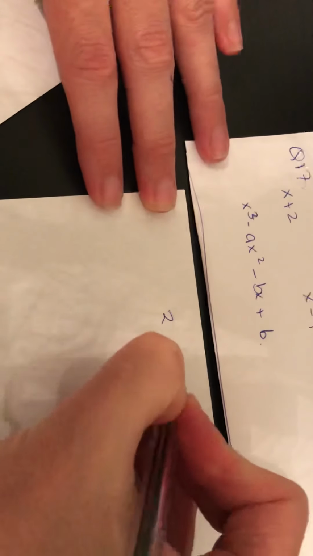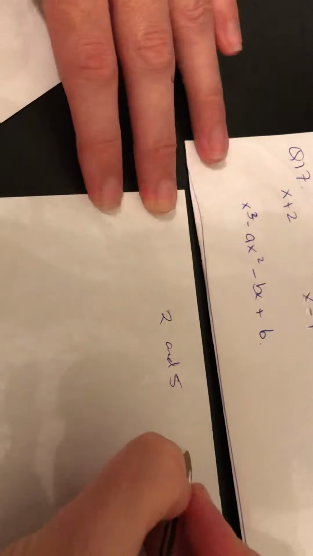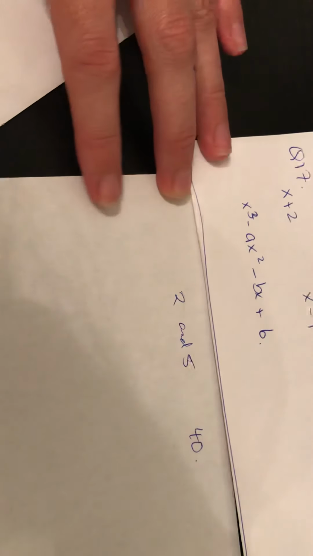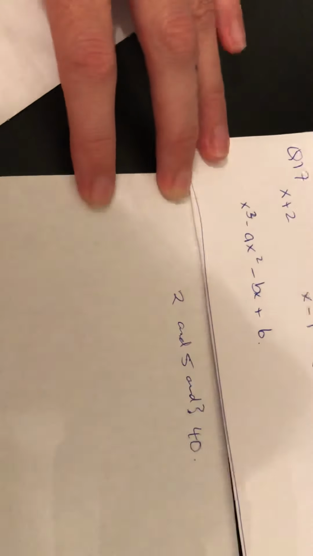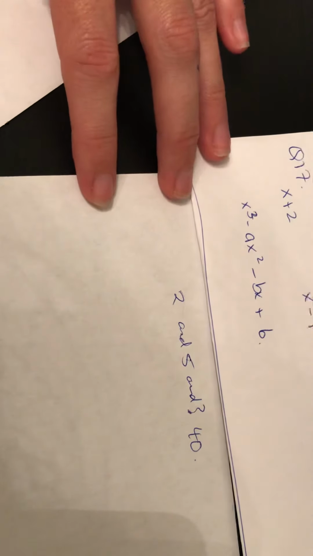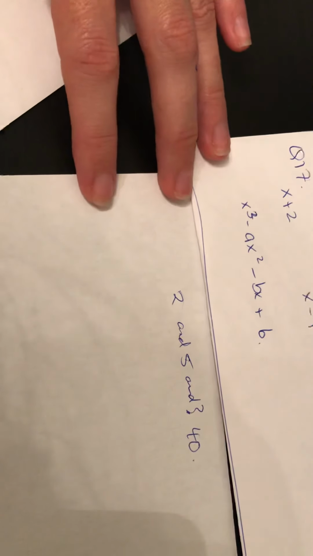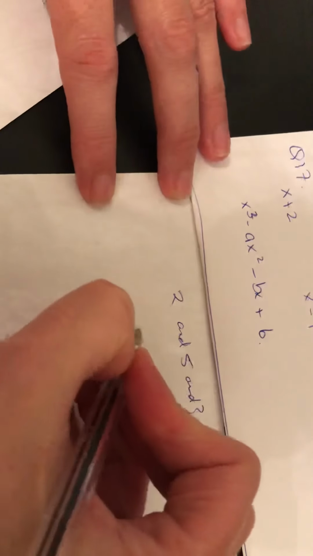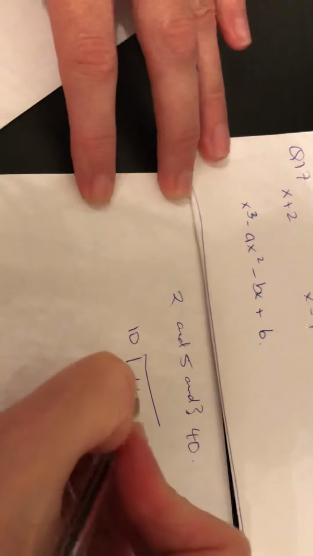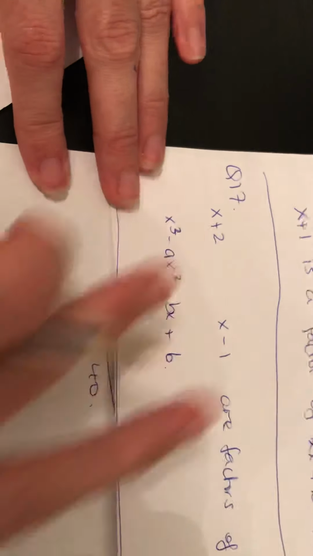If you were told that 2 and 5 are factors of 40, what's the third one? What happens in your head? I'm pausing because I want you to think. What happens in your head when you are told 2 and 5 and something are factors of 40? You get your two factors, you multiply them, and then you divide that into your 40. So that's what I'm going to do. I'm going to get my two factors, I'm going to multiply them.